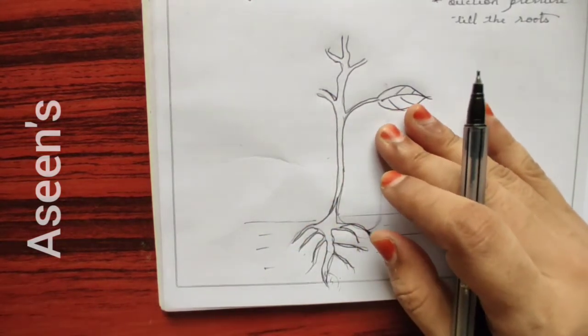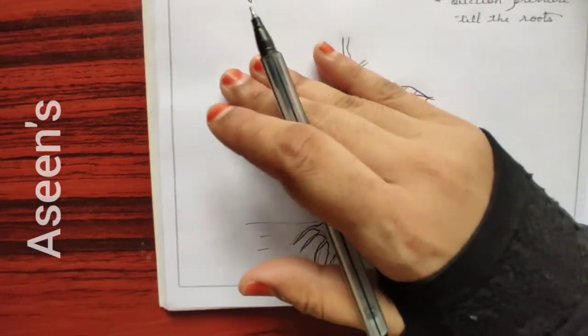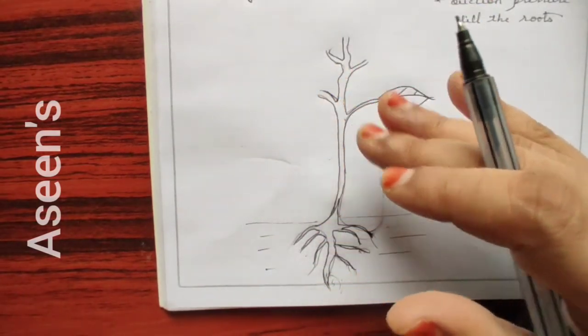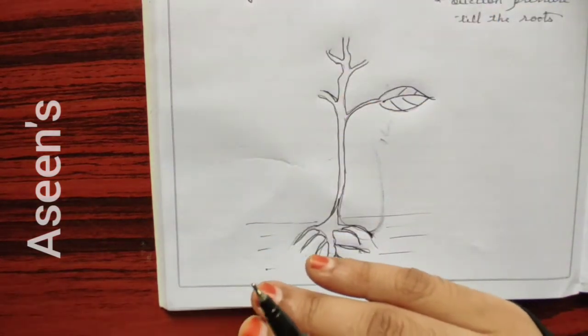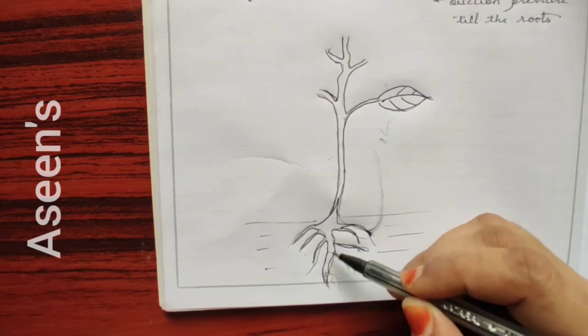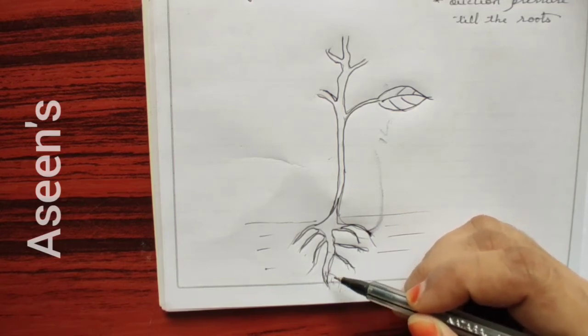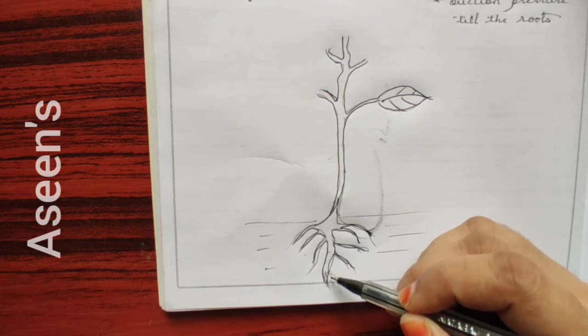If I have a branch over here, then it will enter the branch. Whichever way it can go, it will start to move out. So that is how it happens. All the game over here is the difference in the concentration of ions. The more the difference in concentration, the more water will be absorbed. The less the difference, the less water is absorbed.